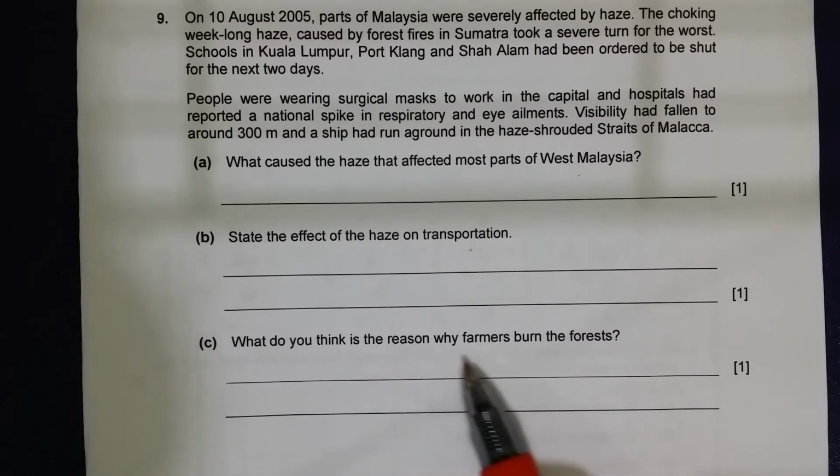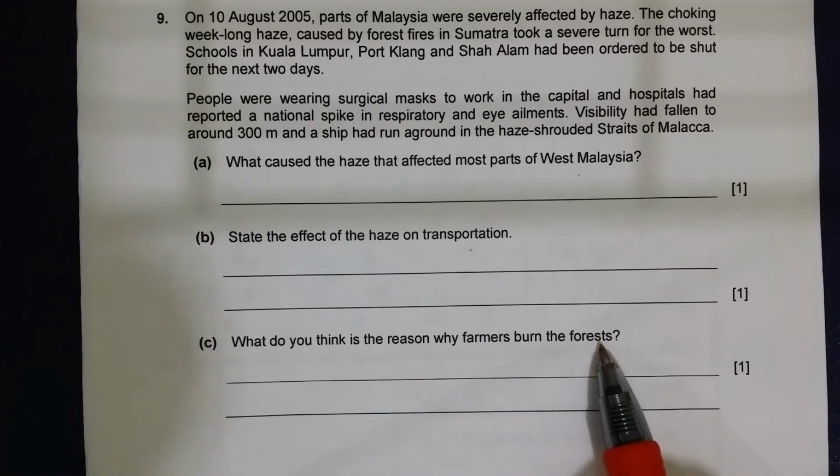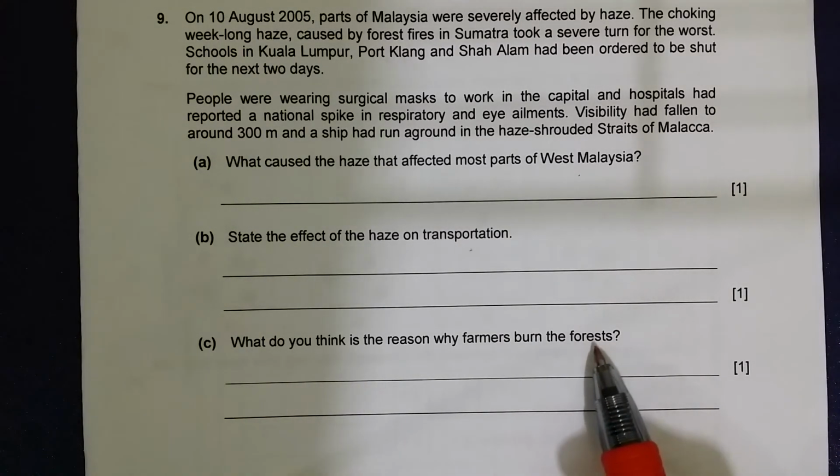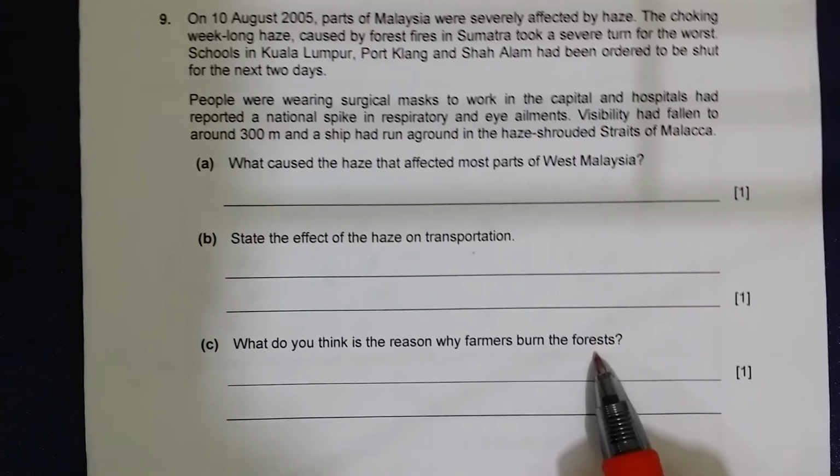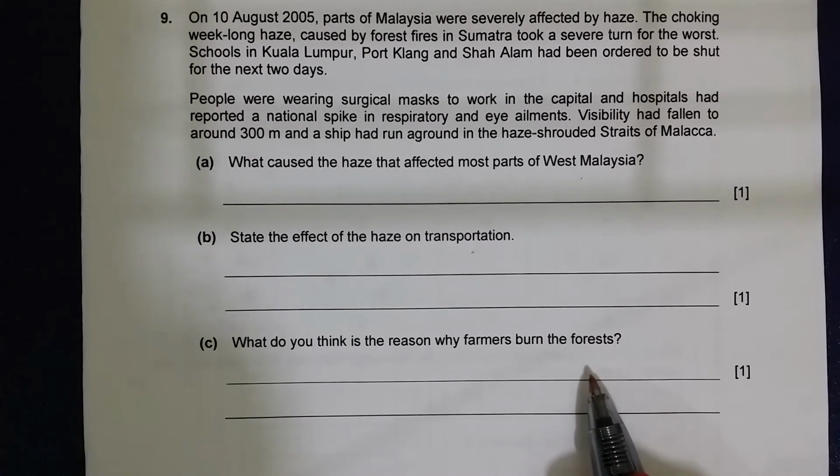What do you think is the reason why farmers burn the forest? Because they want to clear land, or they want to make the soil more fertile. So there could be two reasons: burn the forest to clear land, and also to make the soil more fertile.